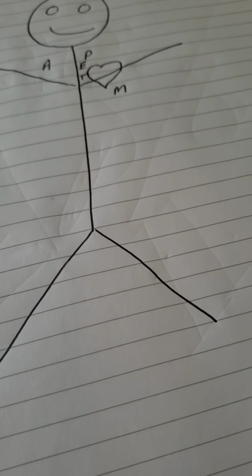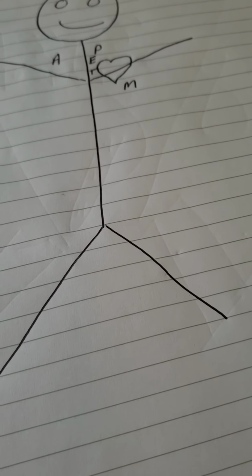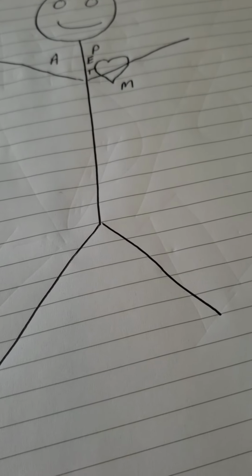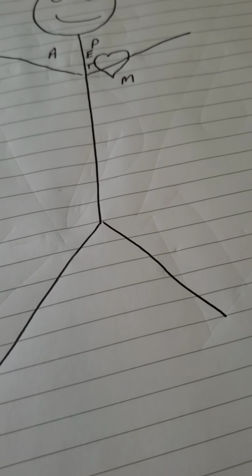So once I get them all hooked up to the monitoring equipment and I do my general survey where I've taken their mental status down, and I've just kind of gotten a basic lay of the land in terms of their height and their weight, I then move on to their skin.